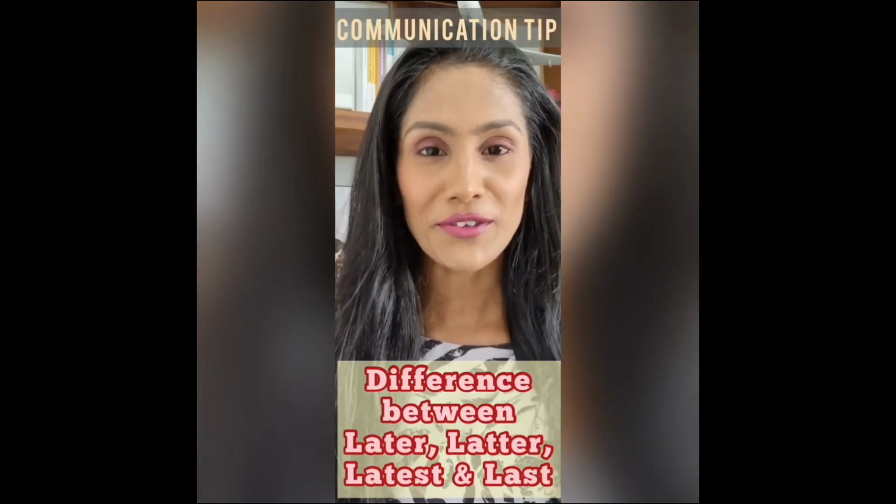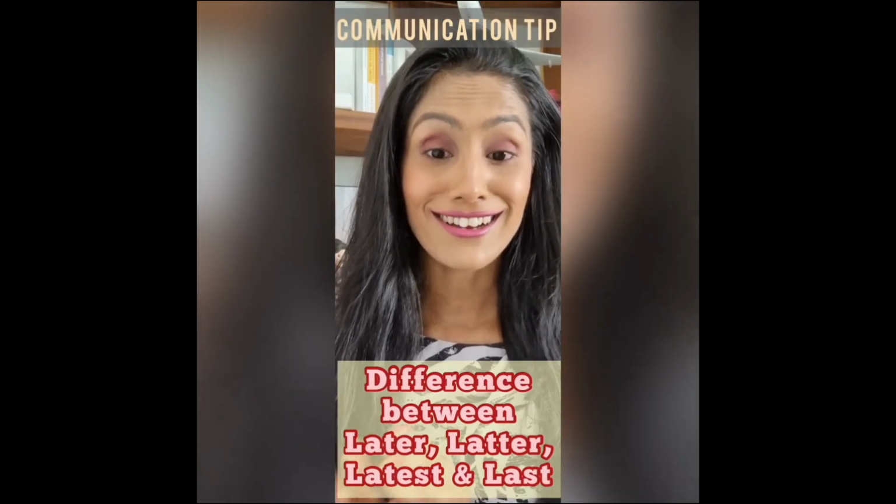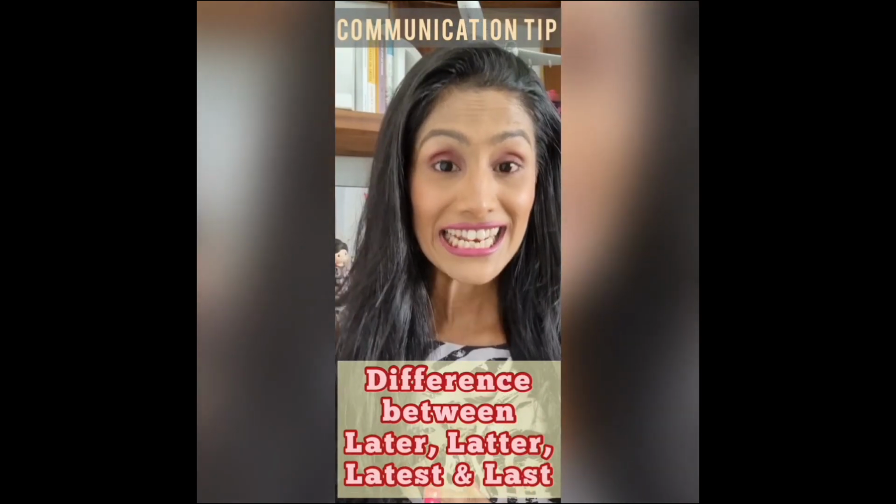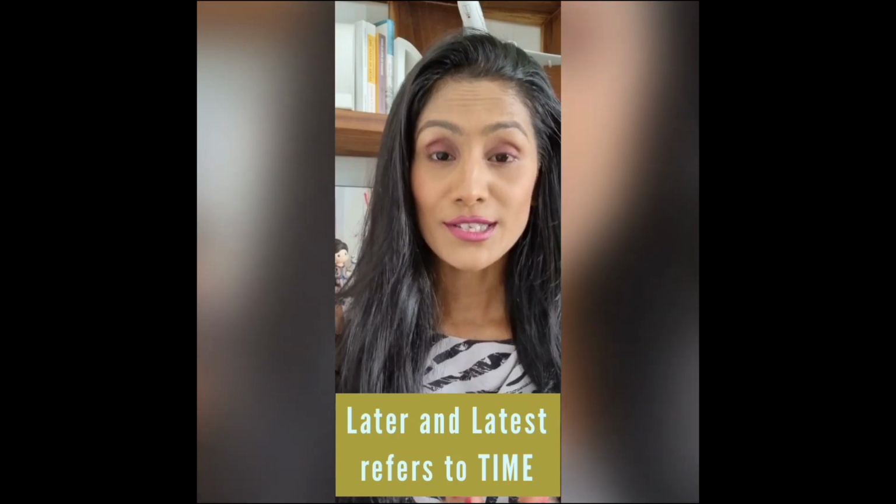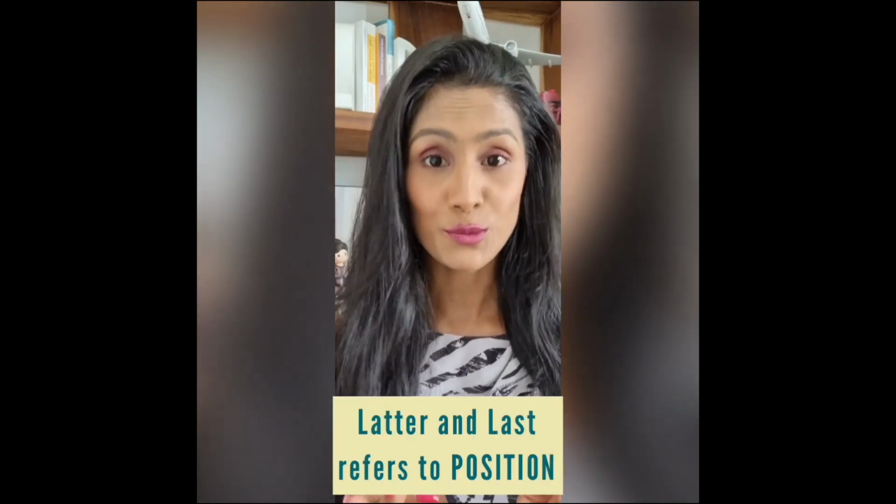Are you always confused between later, latter, latest, and last? I'm going to clarify that for you today. Later and latest refer to time. Latter and last refer to position.